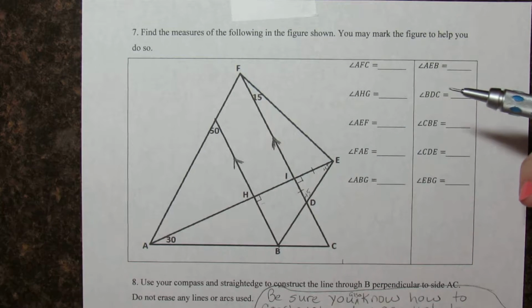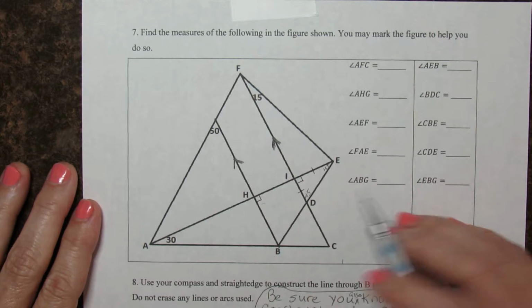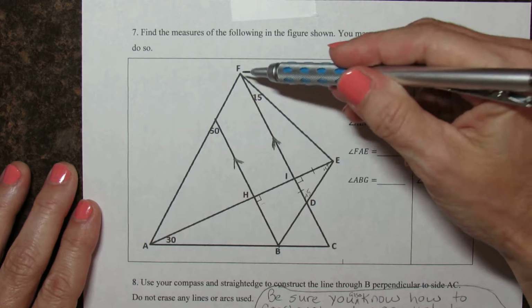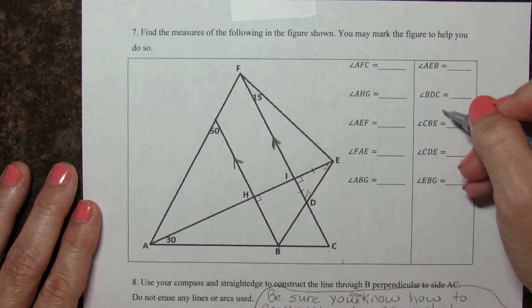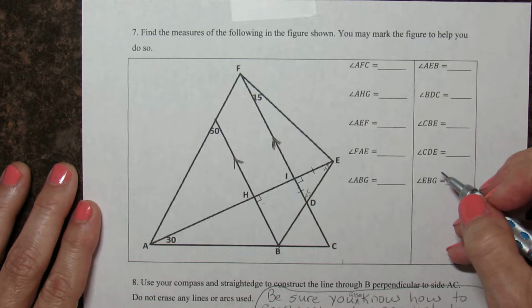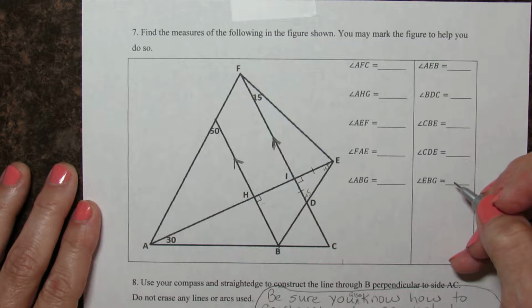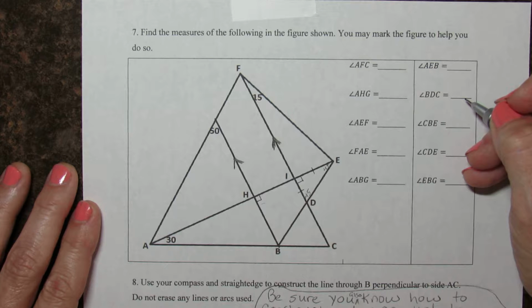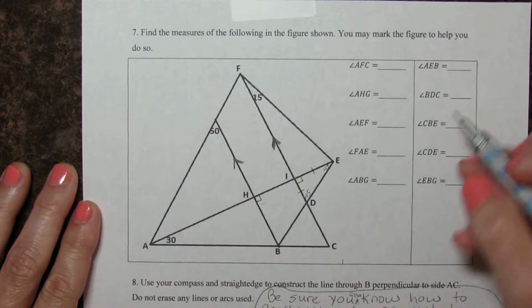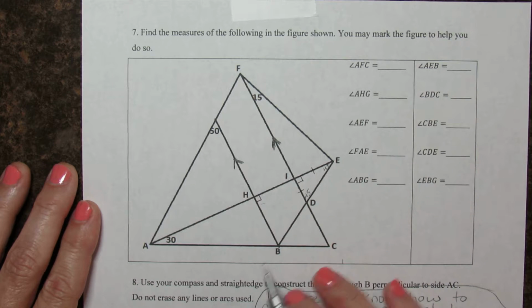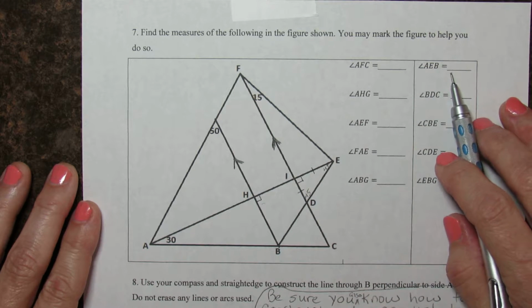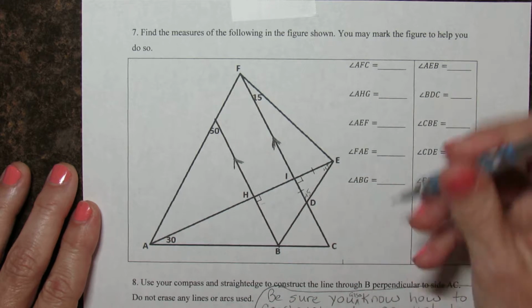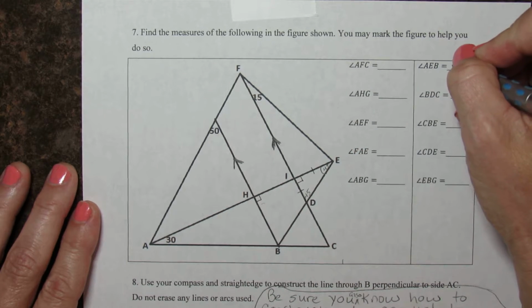All right, so we know that angle FDE, let's see if that's here somewhere, BDC, no, they're not asking us for that. Well, if they are, I can't see it right now. AEB is right here, AEB, so that's 45. We can fill that in.